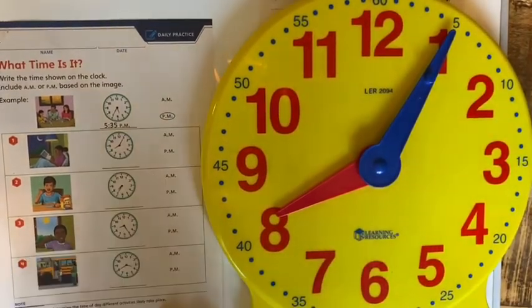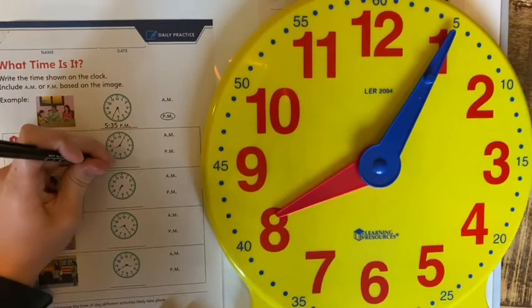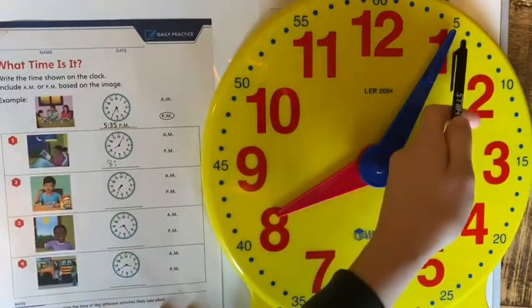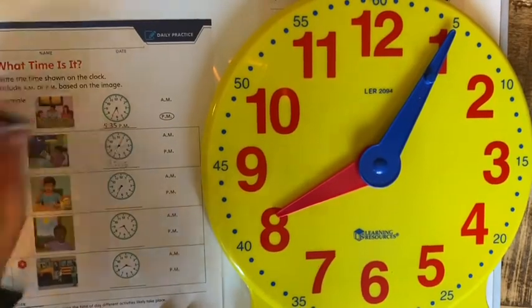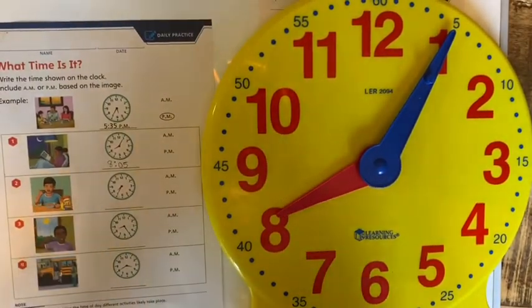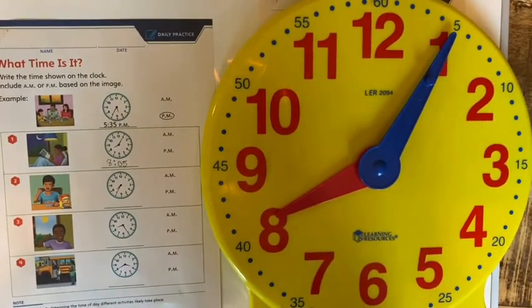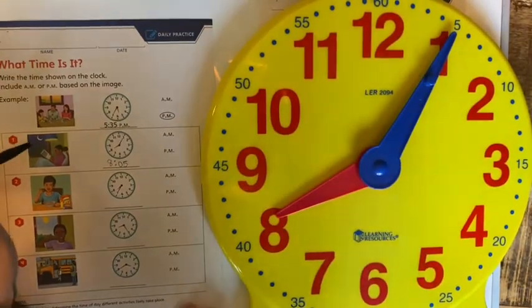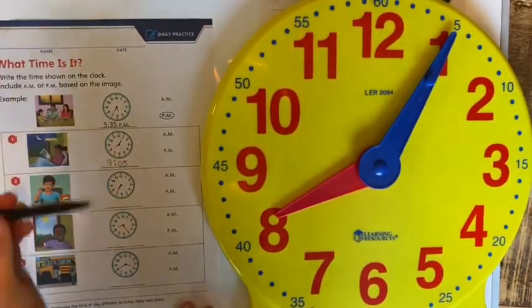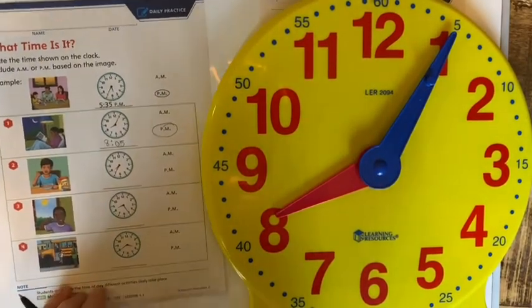So I've got our first time on there. The red hour hand is at the 8, so I know my hour is 8. And then the blue minute hand is at the 5, and I know when it's just a 5, we do 05. Now, I've got to look at the picture to figure out if it's AM or PM. I know that 8:05 AM is in the morning, and that's the time that school would normally start. But in this picture, I see the moon, I see she's in bed, so I'm thinking this is 8:05 PM. That sounds like it's getting close to bedtime.